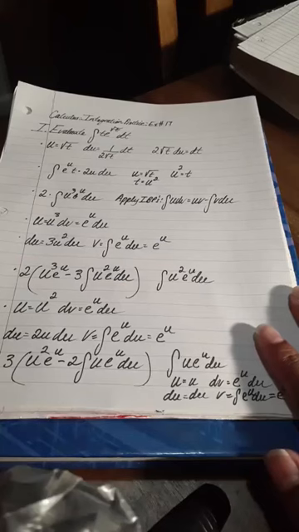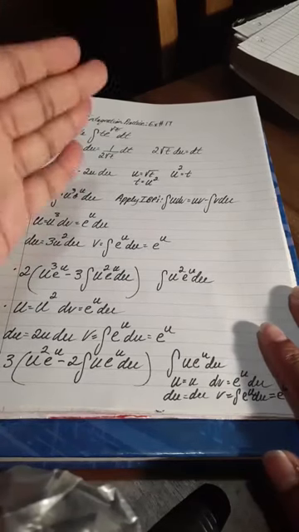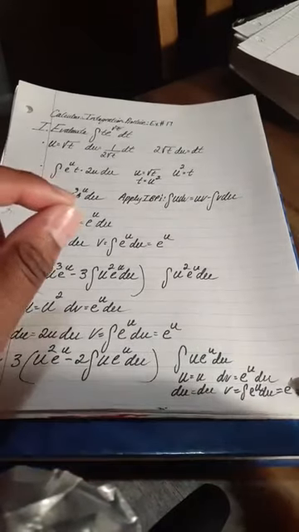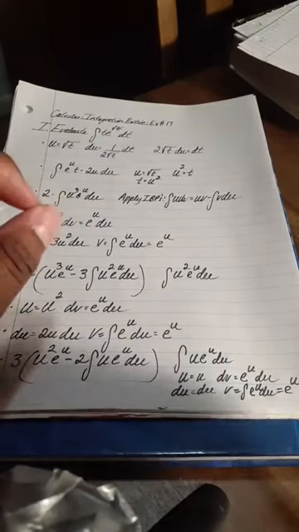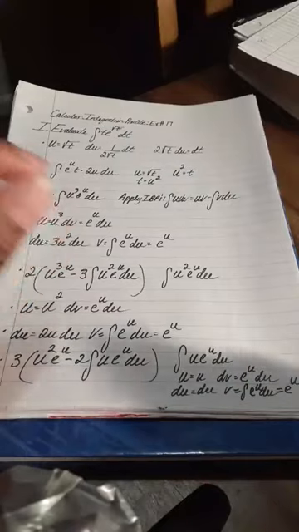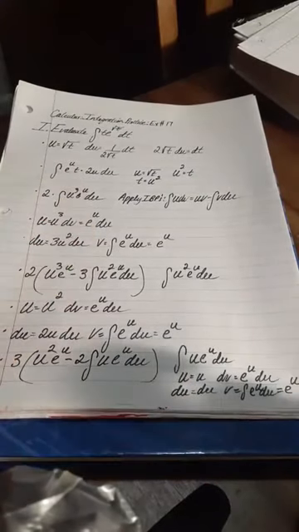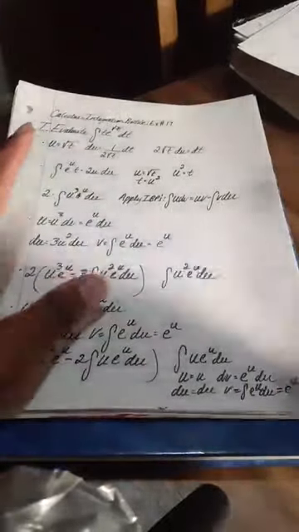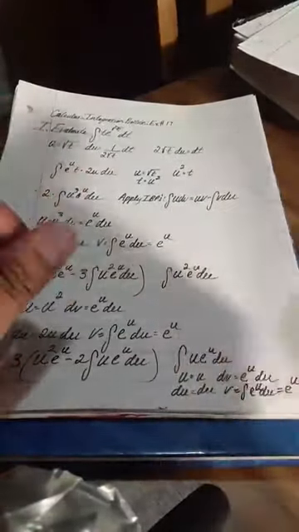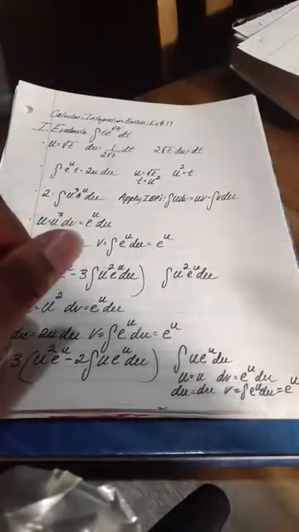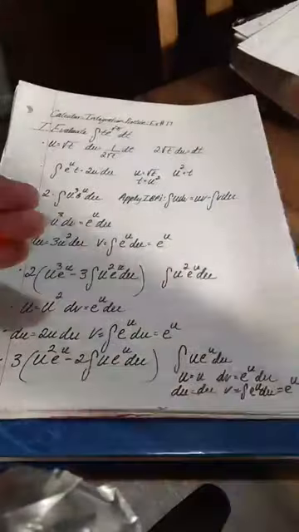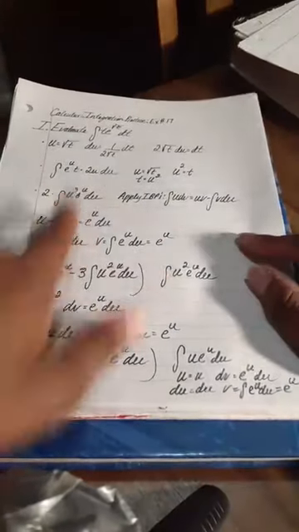Specifically for tabular integration, it's basically when you do those little columns. But the thing about tabular integration is when you select your u, you need to make sure that when you're taking respective derivatives of that u, you can get down to 0. Because if you can't, then you can't use tabular integration, or you need to swap your u and your dv pick and see if you continue to take respective derivatives if you get down to 0. That's the only way tabular integration would actually work. So if you can't do that, then you can't use tabular integration, and you'll have to do it the long way.